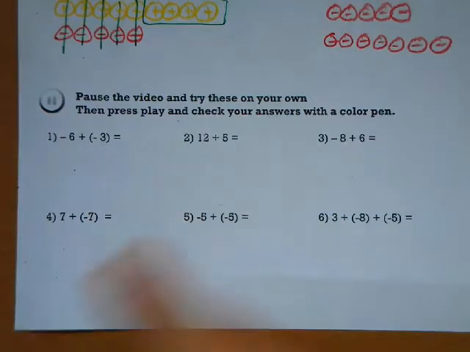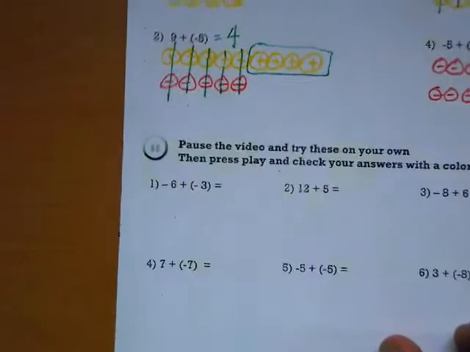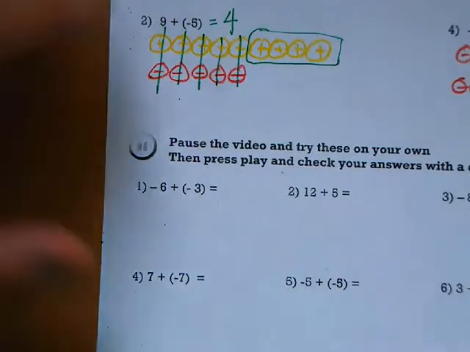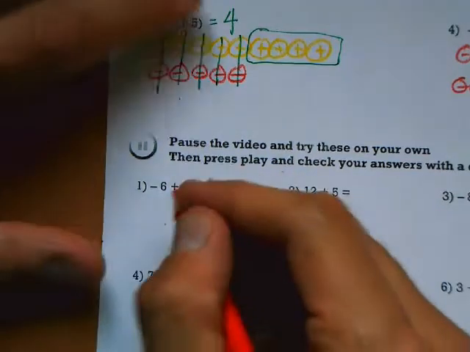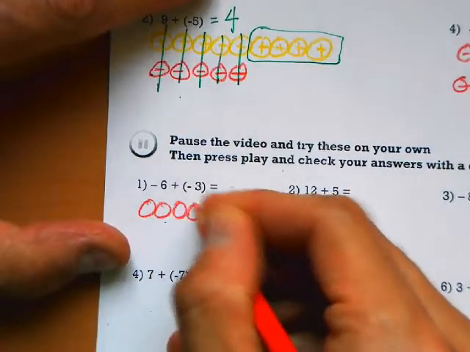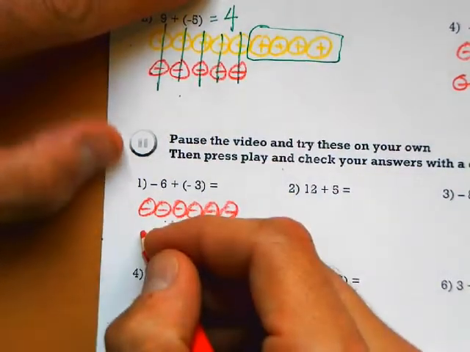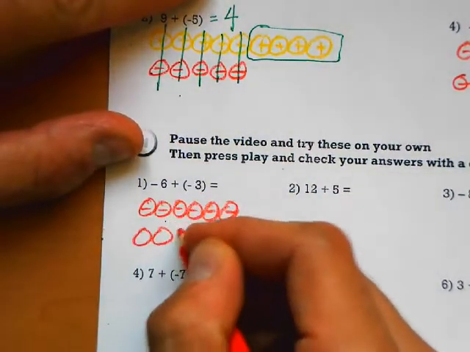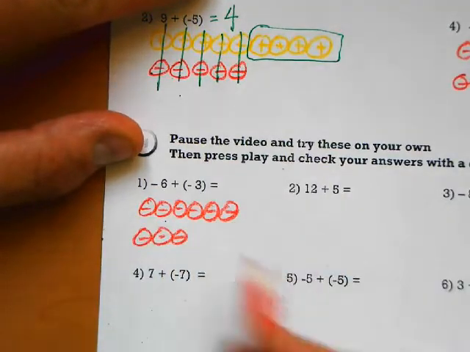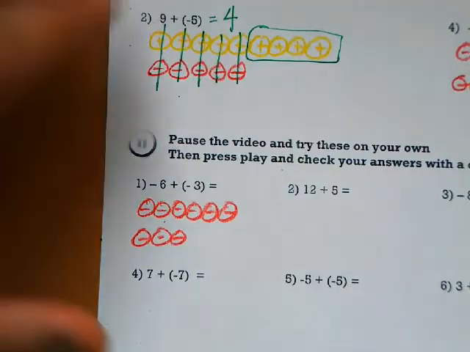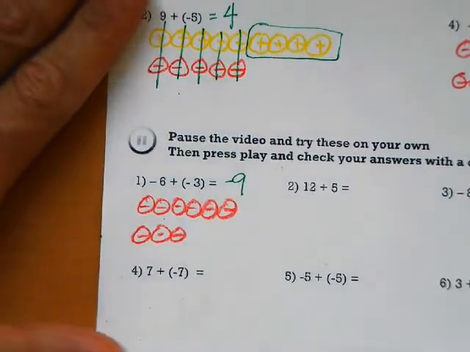Okay, let's get started. First problem, negative 6 plus negative 3. Got negative 6, so I'm going to draw 6 negatives. And 3 negatives. And since I have no zero pairs here, this is going to find a sum of negative 9. Nothing to cancel out.